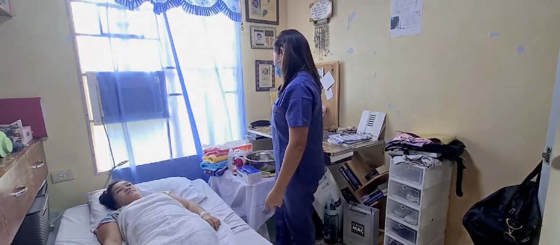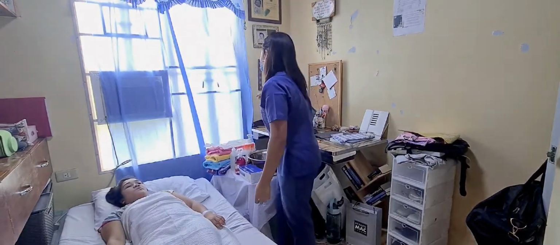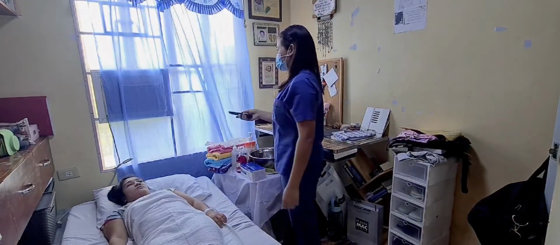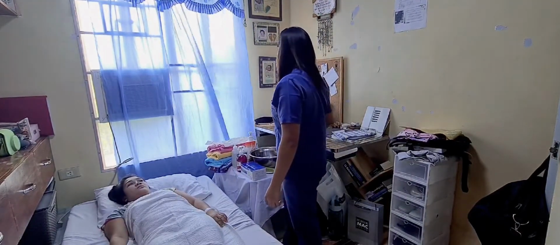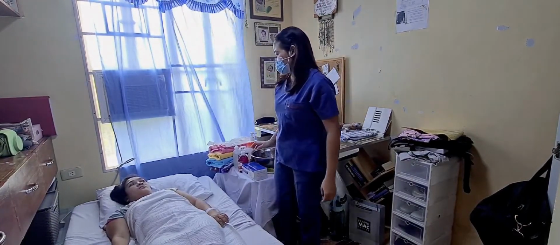Then, I have to close the door, fix the curtains, adjust the room temperature, and provide adequate lighting to ensure my patient's privacy.